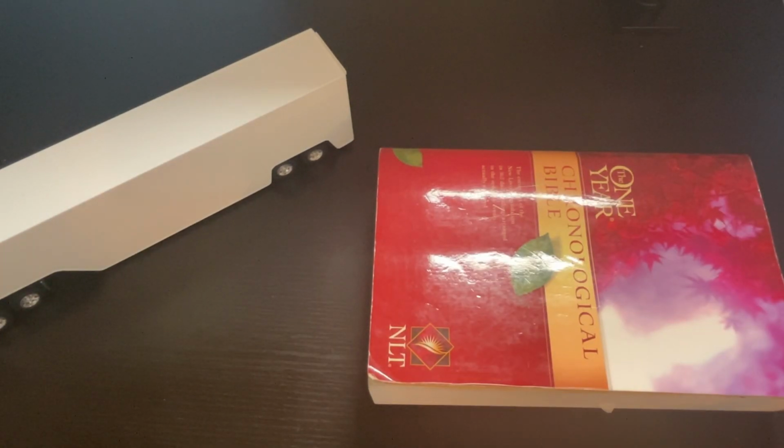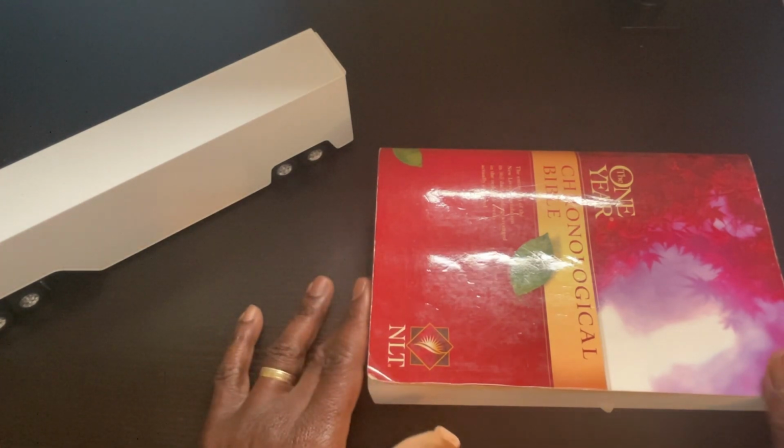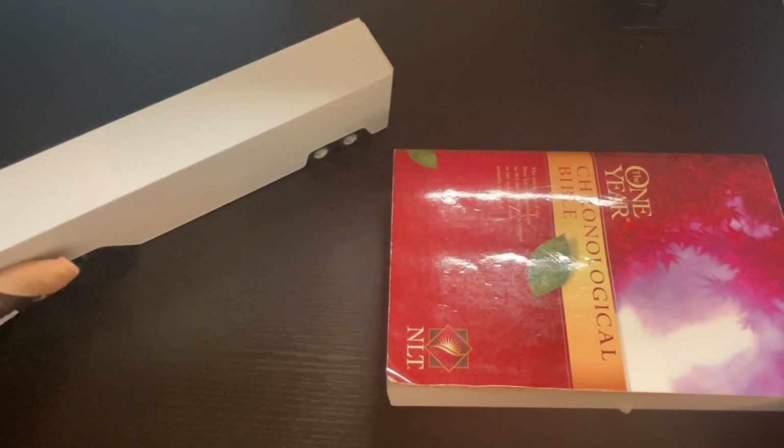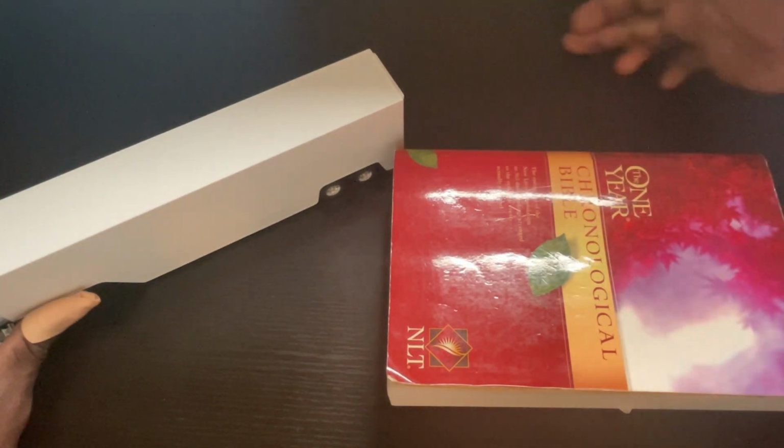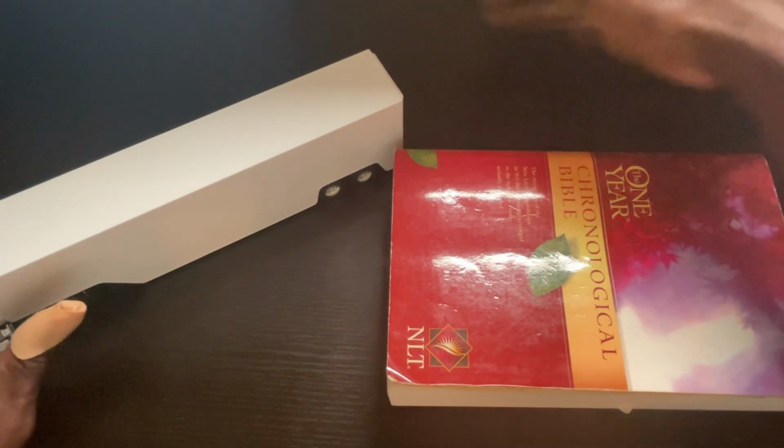Okay, so let me see if I can try and explain exactly what is happening and how to deal with that situation. So when this guy was packing up, just assume that there's another trailer or a truck, whatever it is.